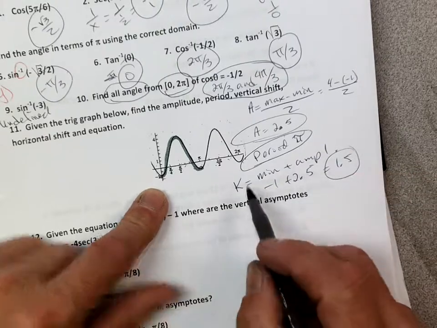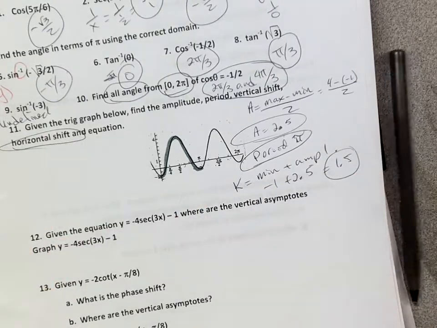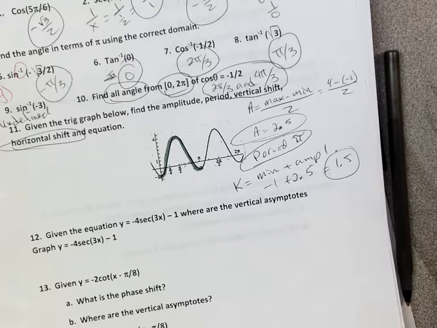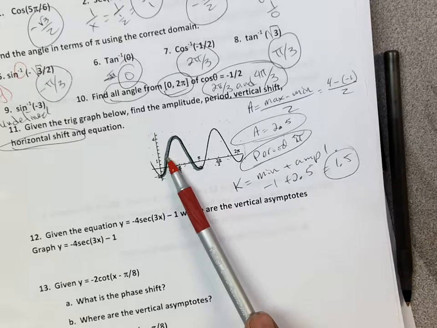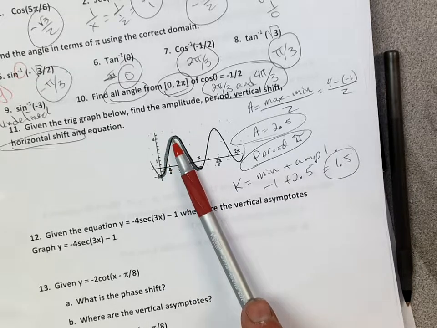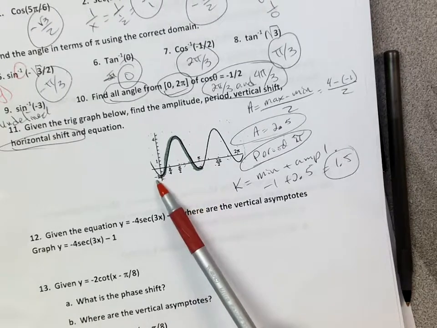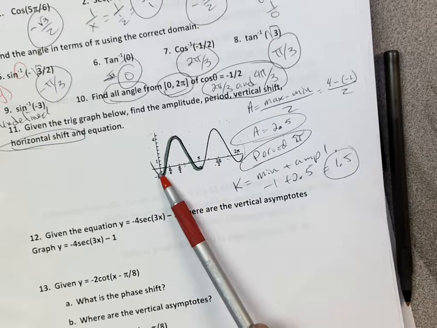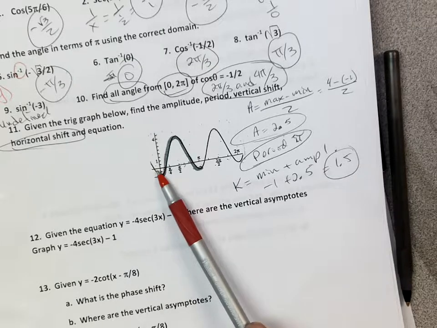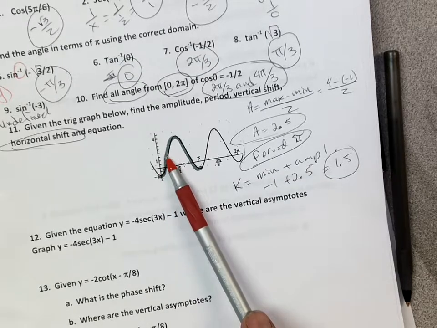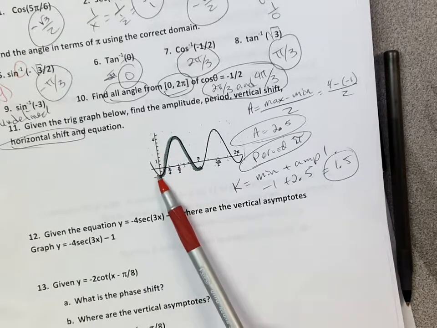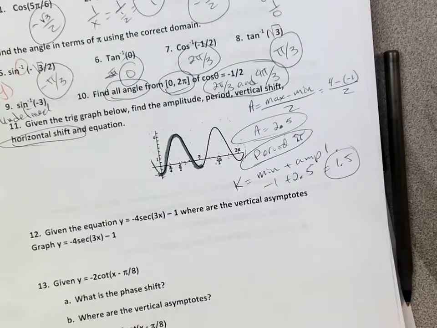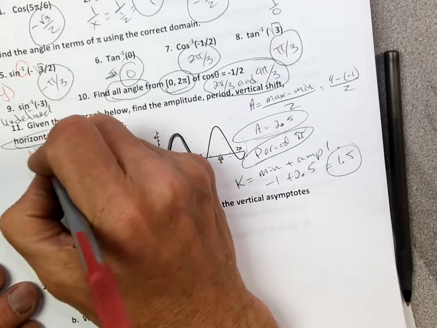Now, horizontal shift. Let's talk about this. Depends on what you want to call it. If you want to call it a sine, then you'd have a horizontal shift of pi fourths. If you want to call it a cosine, you'd have a horizontal shift of pi halves. If I call it a negative cosine, then there's no horizontal shift. Does that make sense? Depends on where you want to start. Do you want to start in the middle of the curve? Call it a sine. Top of the curve, call it a cosine. Or down here, I like to start down here because we're right on the y-axis. So I'm going to say there's no horizontal shift. So I'm going to say none because I want to call it a negative cosine.